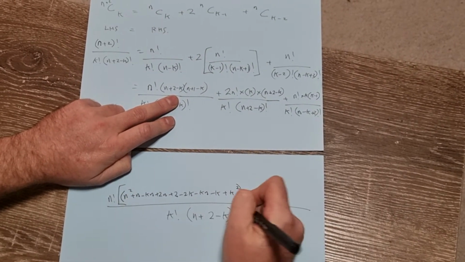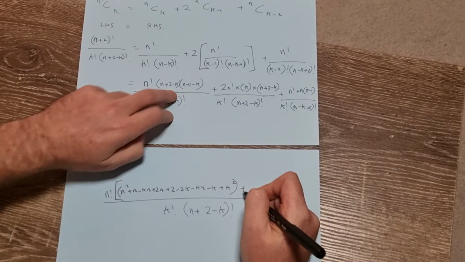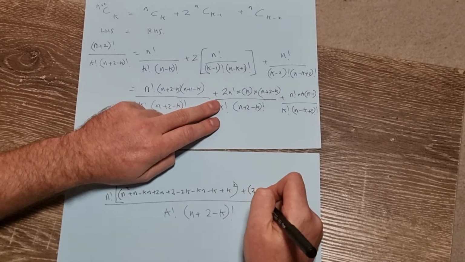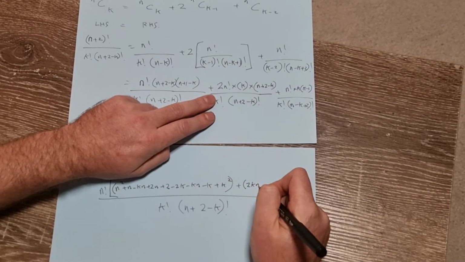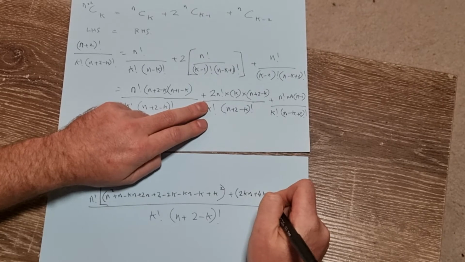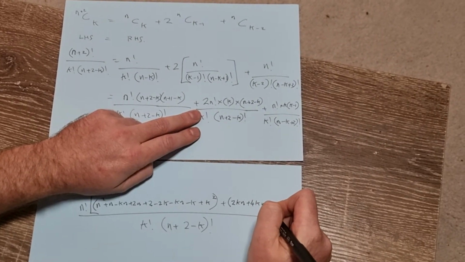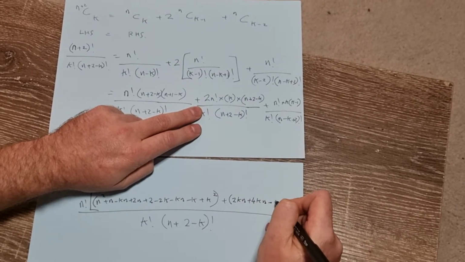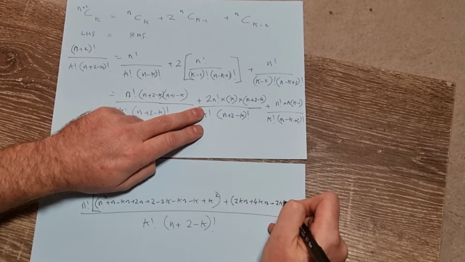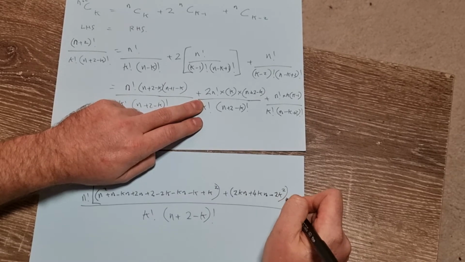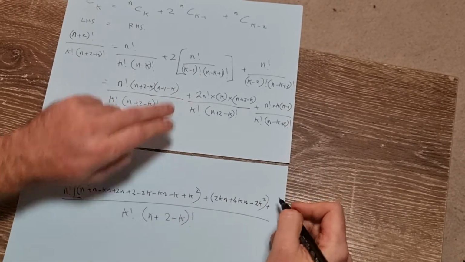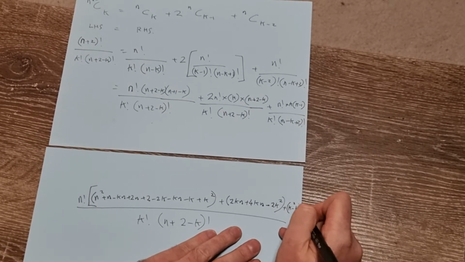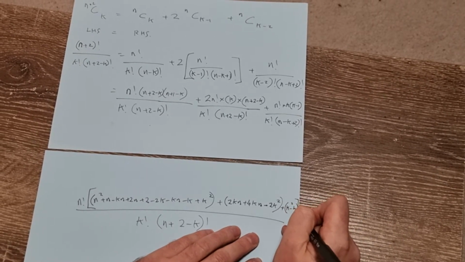Just going to put that in brackets. So I'm going to do this in one go. We've got 2kn plus 4kn, negative 2k squared. And at the end, we are just left with k squared minus k. And we're going to close the bracket.